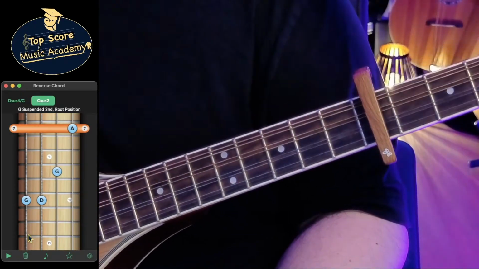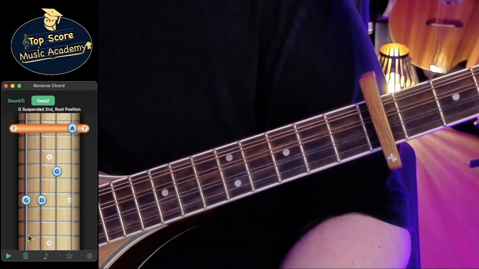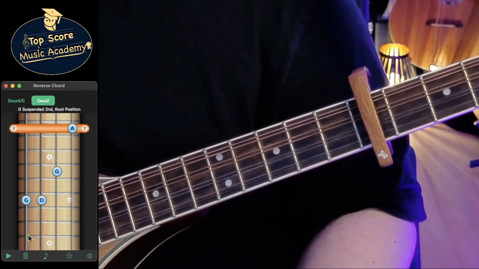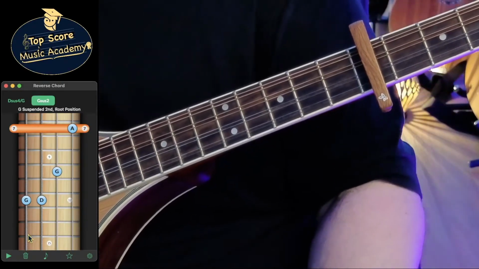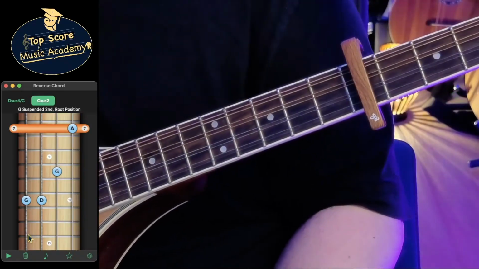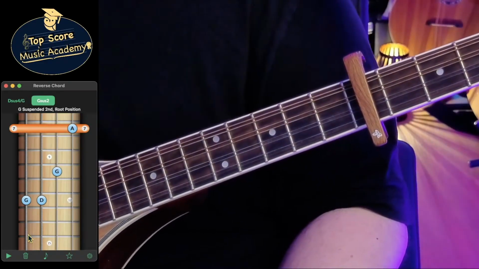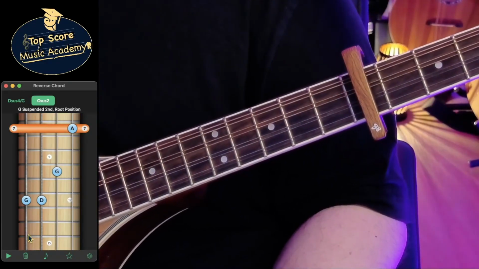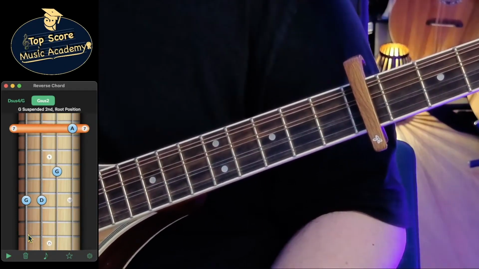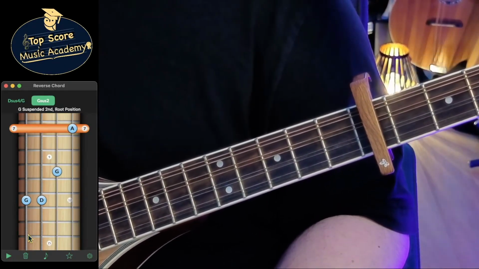That's how you know you're in Dorian mode, by the way. I always look out for the minor sort of feel, and do I hear any of this? Hear that? Da-da-dum. So when you hear that in the bass, that's how I know we're in a Dorian mode.